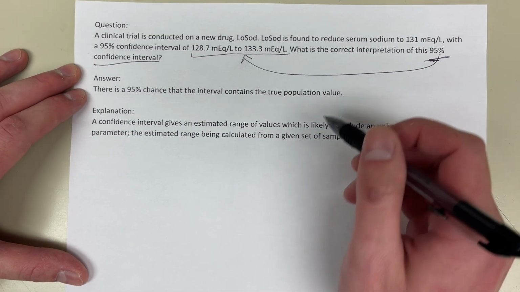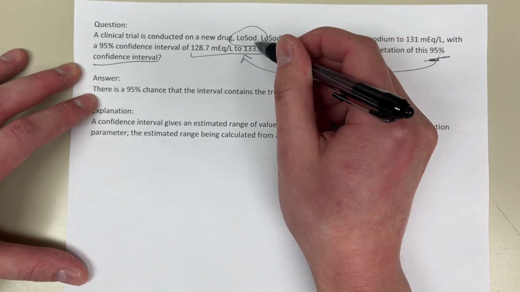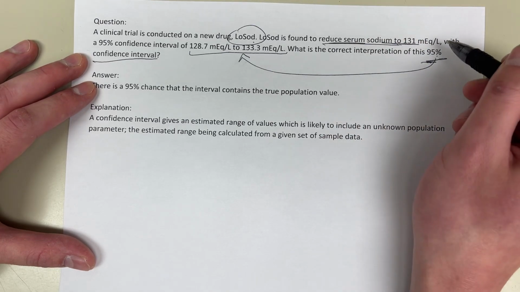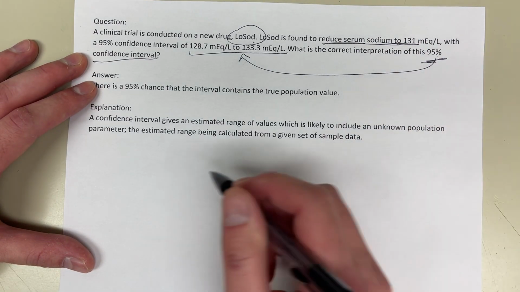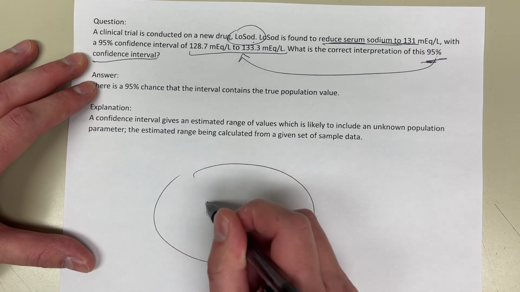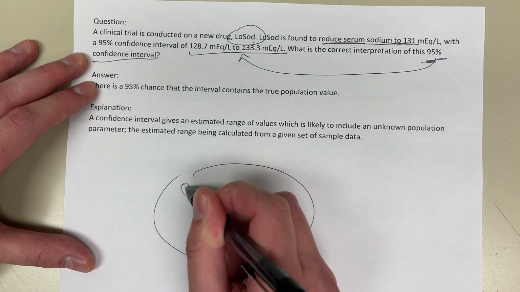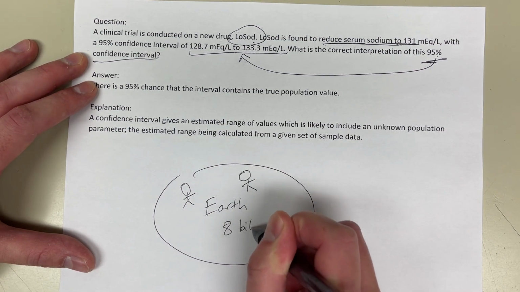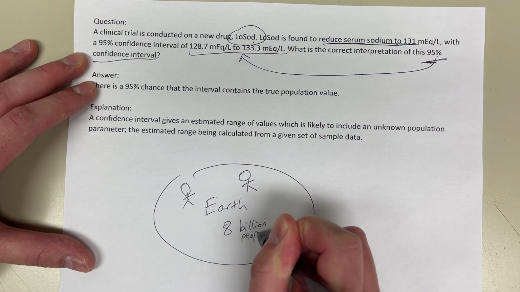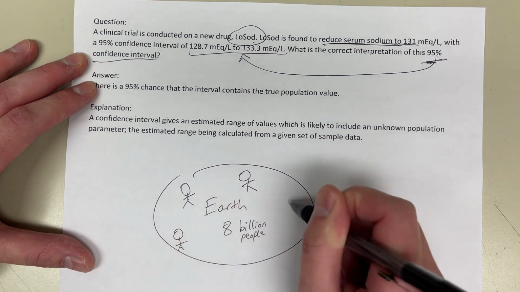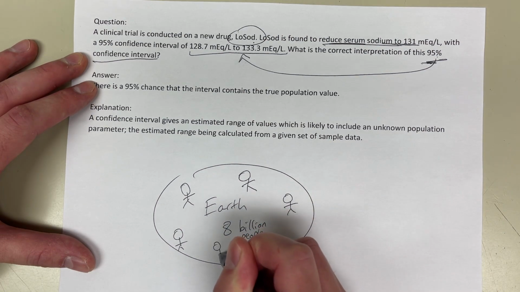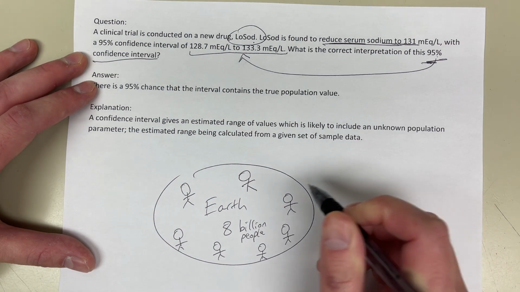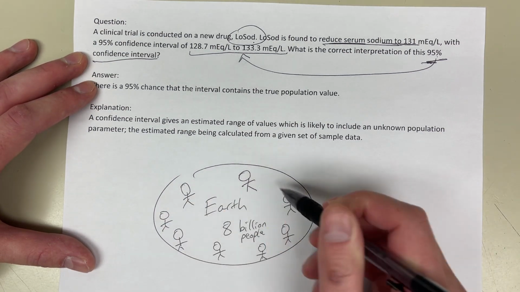When they came out with this new drug LoSod, in order to find out the real amount of sodium being reduced, just to find this one number, you'd have to take everybody on Earth. There are about 8 billion people on Earth. So pretend all these represent a billion people each. 8 billion people, all over the planet Earth.